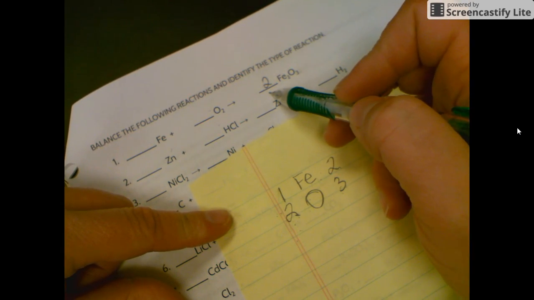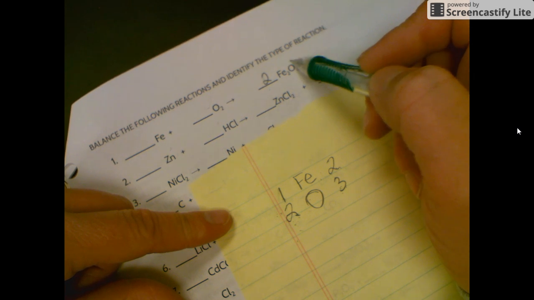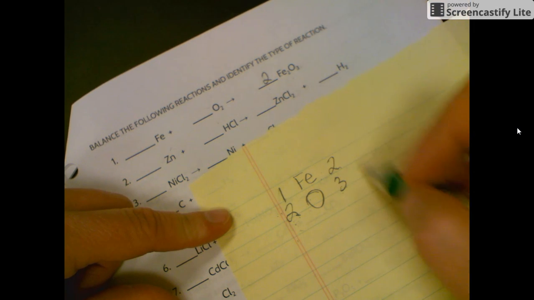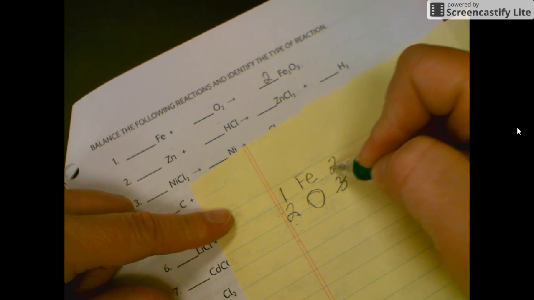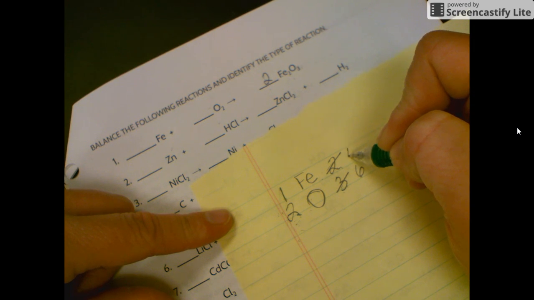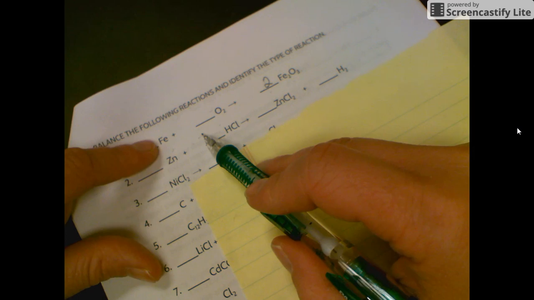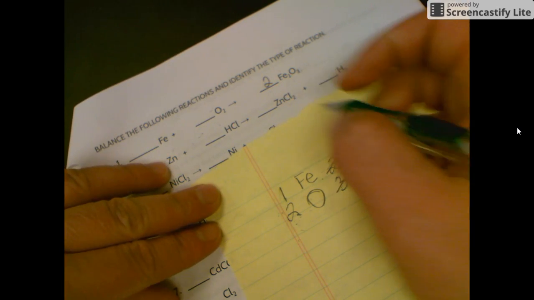Whenever we put a coefficient in front, I have to distribute it to not only the oxygen, but also the iron. And when we distribute, we multiply. So now I have 6 oxygens, but how many irons? I have 4 irons. So now let's go to this side and get 6 oxygens. 2 times what gets me 6?